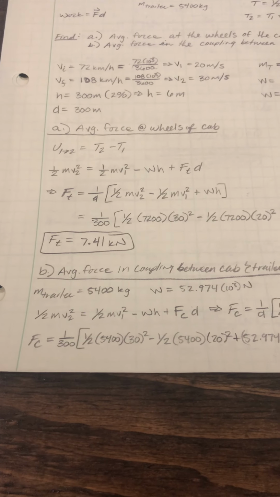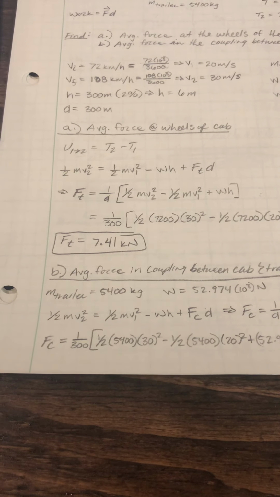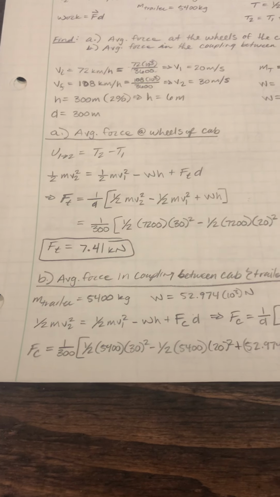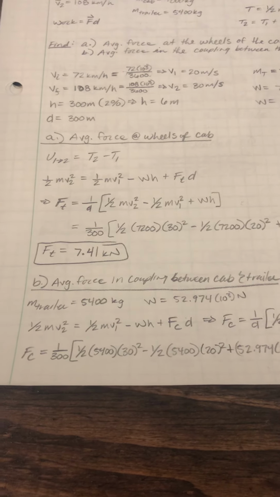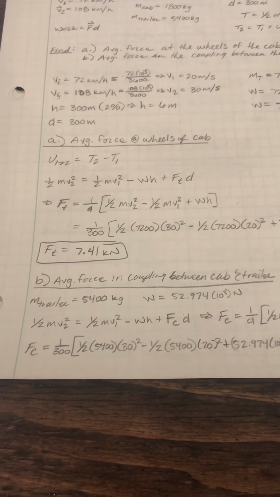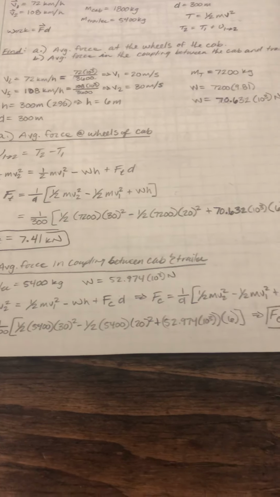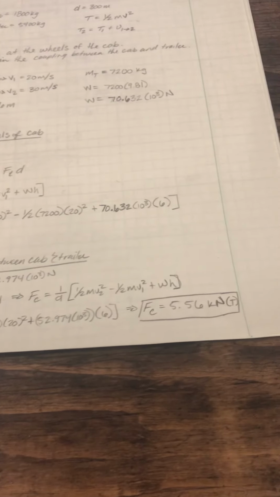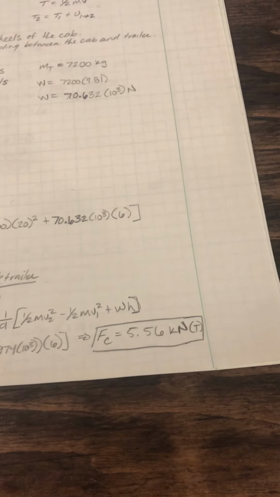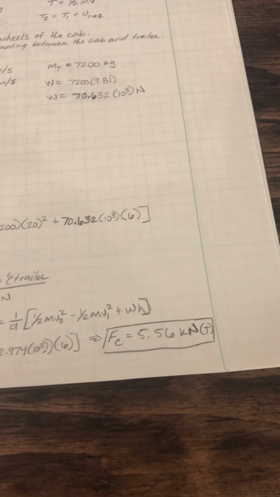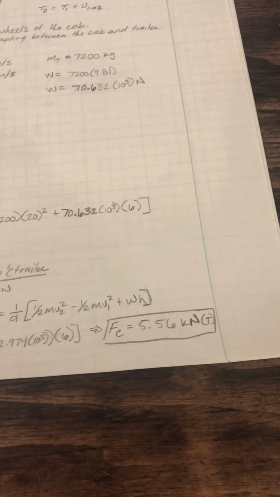Again, doing the similar thing as we did in part A, setting up the equation and then solving for the force at the coupling. Plugging in our values as you see here, we are able to find that the force at the coupling between the cab and trailer is equal to 5.56 kilonewtons, and that is in tension.